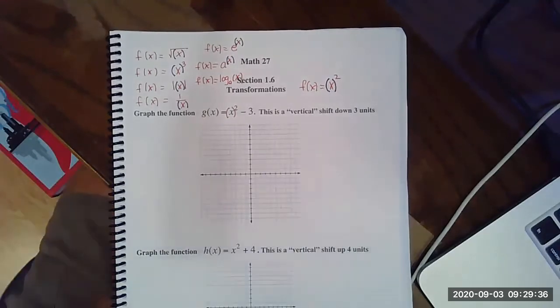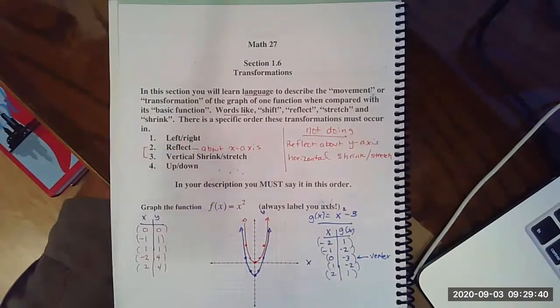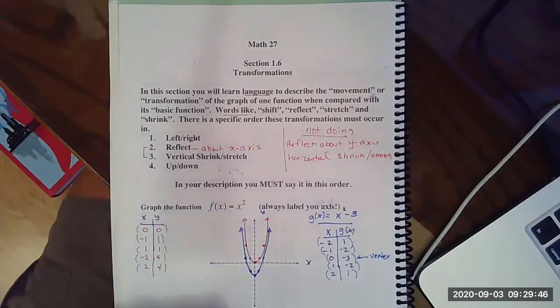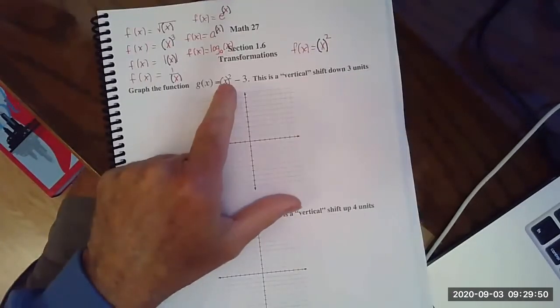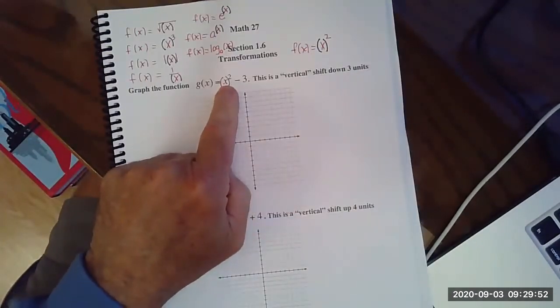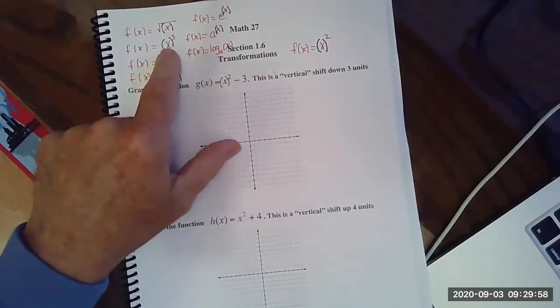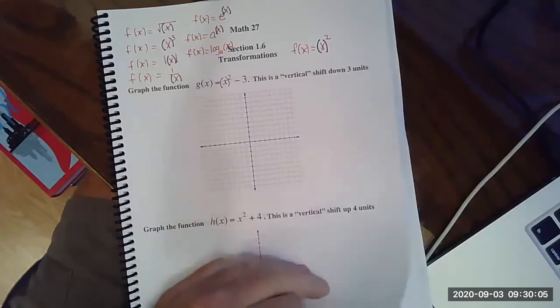Now, the first thing that you were asked to consider is the left-right. Where the left-right appears is inside the parentheses I just drew. If there's anything else happening inside here, it's going to be a left or right somehow. When I say anything, it's like add, subtract, inside. I'll show you a peek.